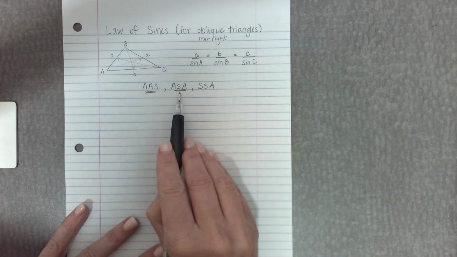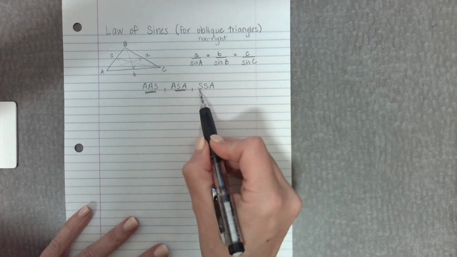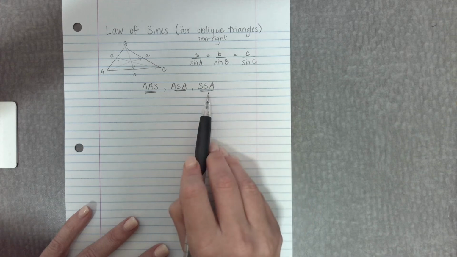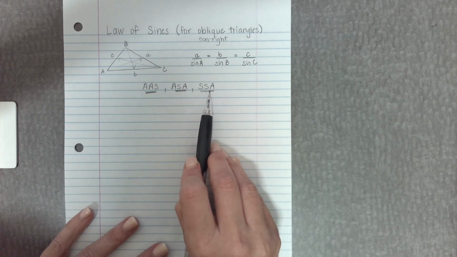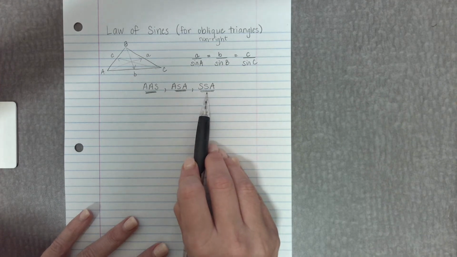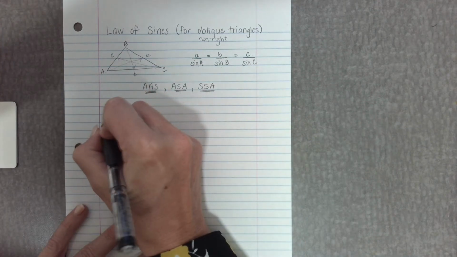In these two examples, you're guaranteed to have exactly one triangle. In the side, side, angle example, it's called an ambiguous case. You could have two triangles, you could have one triangle, or you could have no triangle. So I'm going to do that one in a separate video because it takes a little bit longer to explain. Okay, so let's look at our first example.